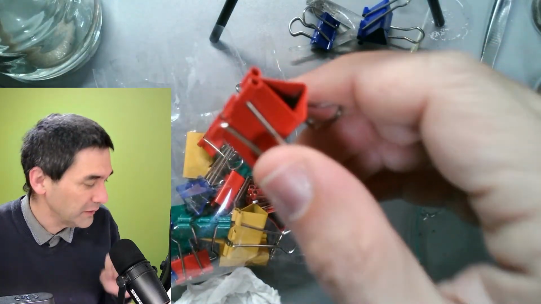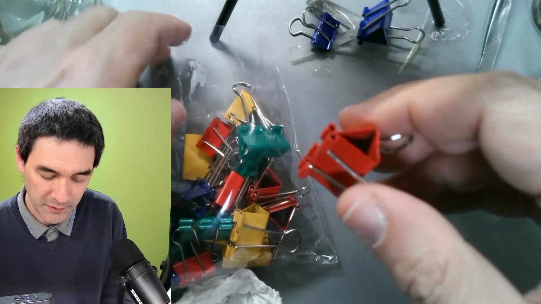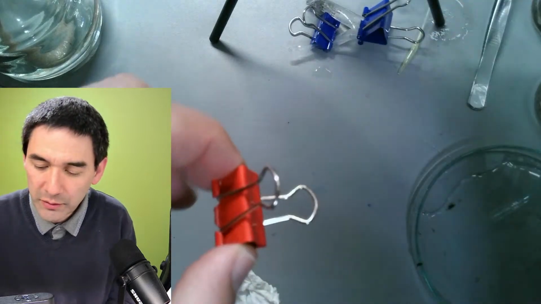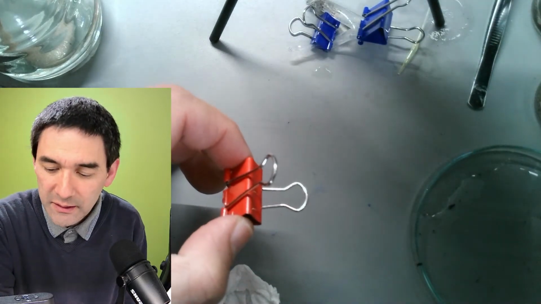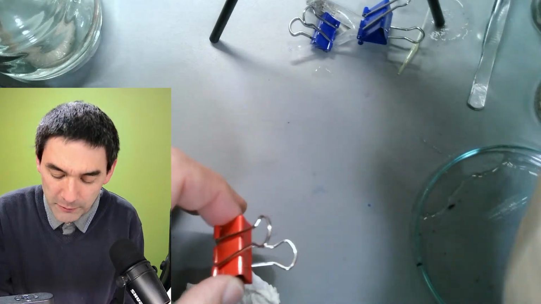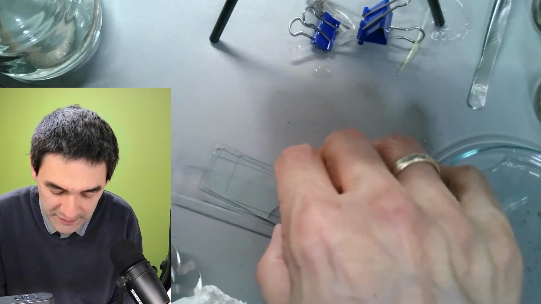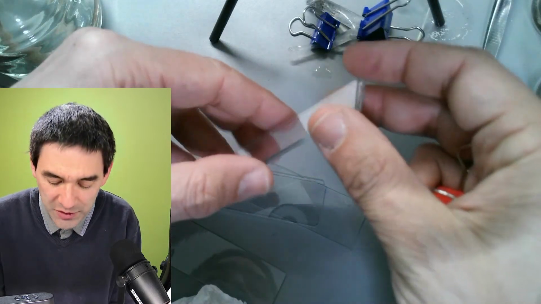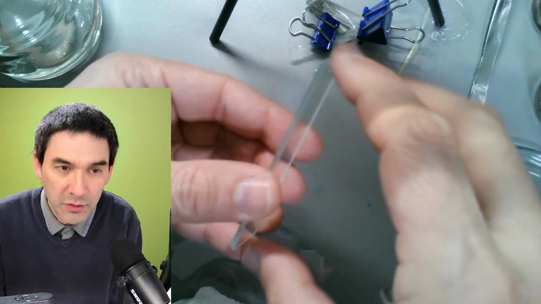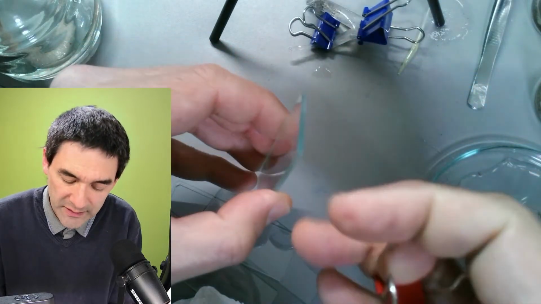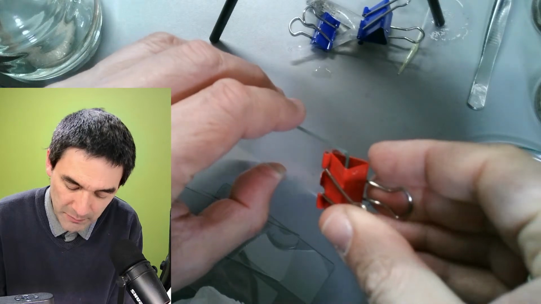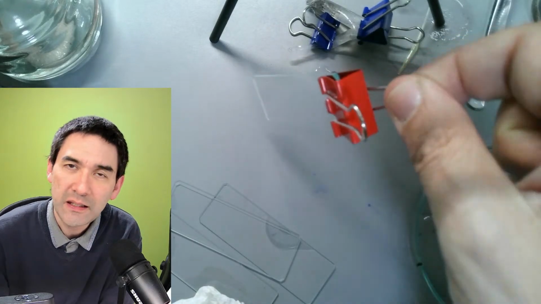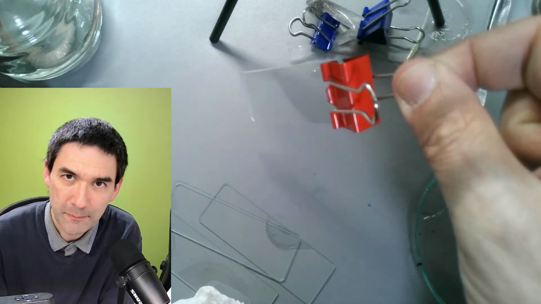Actually, I will tell you why I bought those. Okay, I will show you why. I'm going to quickly do the following. This is a little bit off topic of the Baermann funnel, but it is microscopy related nevertheless. I wanted to clamp two slides together like this. You put a string on here and you hang it into a pond for a couple of weeks.